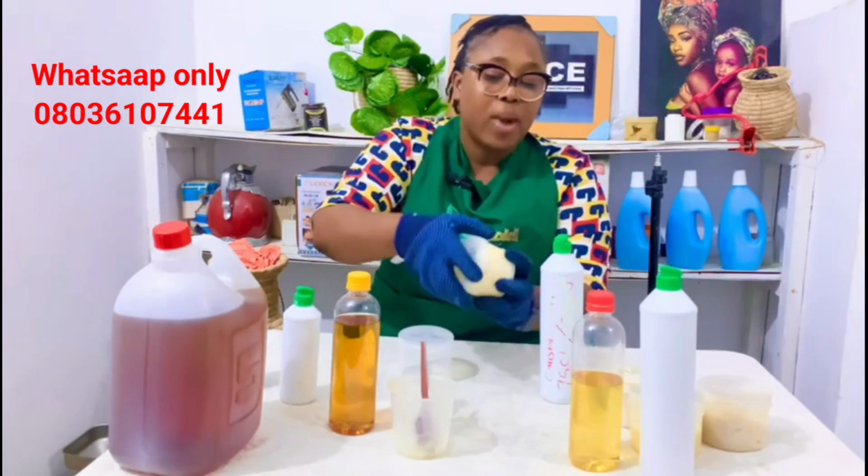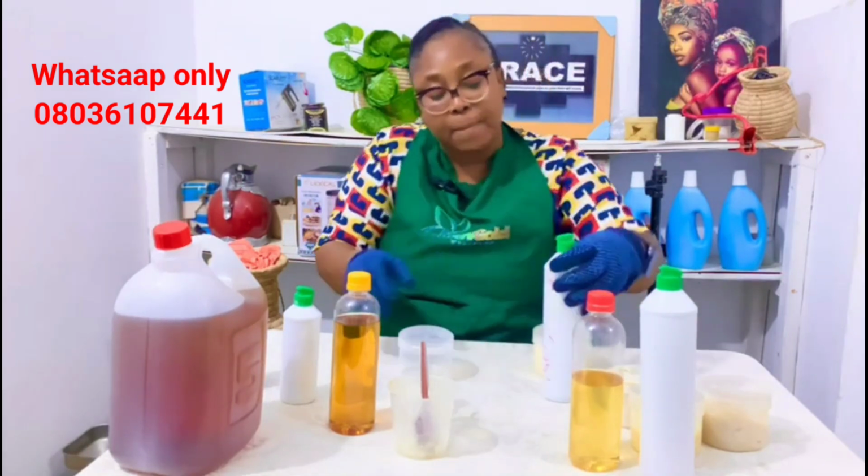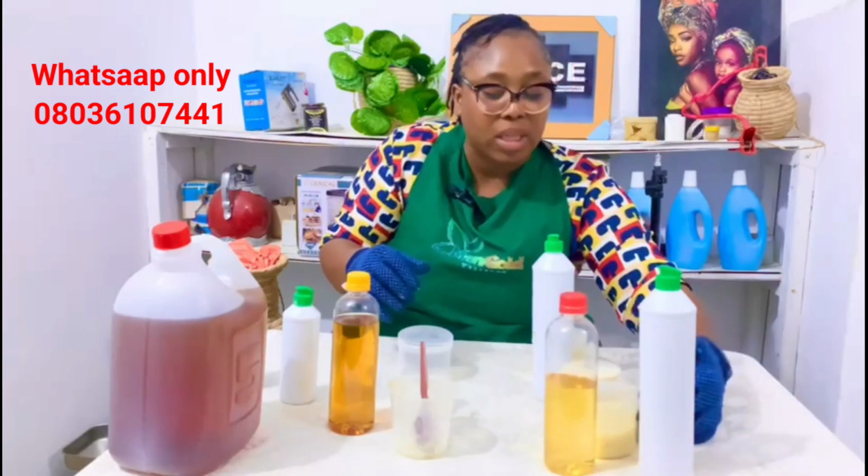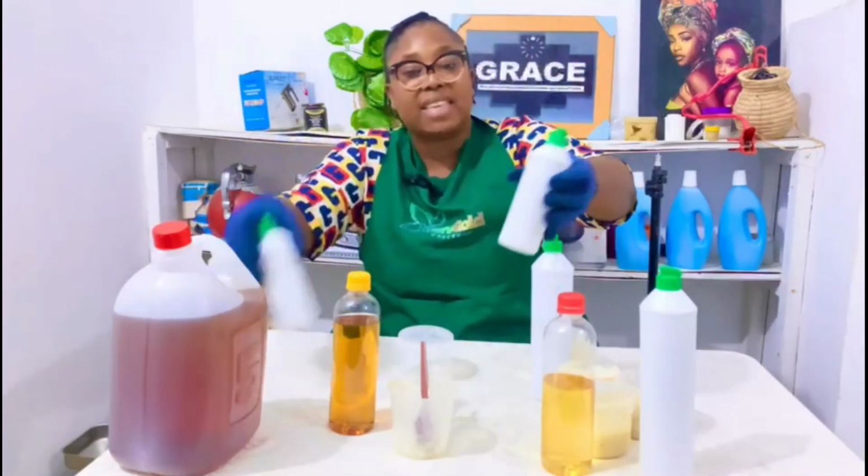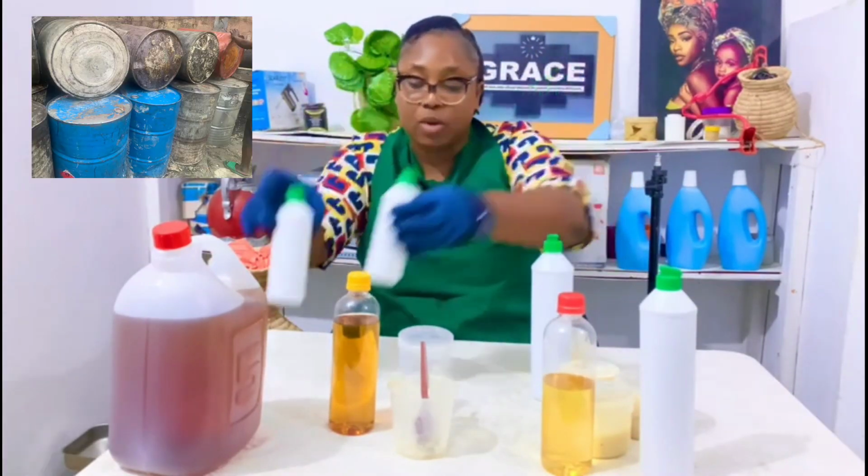Now, I went to the market where I normally buy my palm kernel oil. I've bought palm kernel oil there on several occasions. I went there with my containers. These are the containers I use for my sample of my caustic soda and my soda ash.